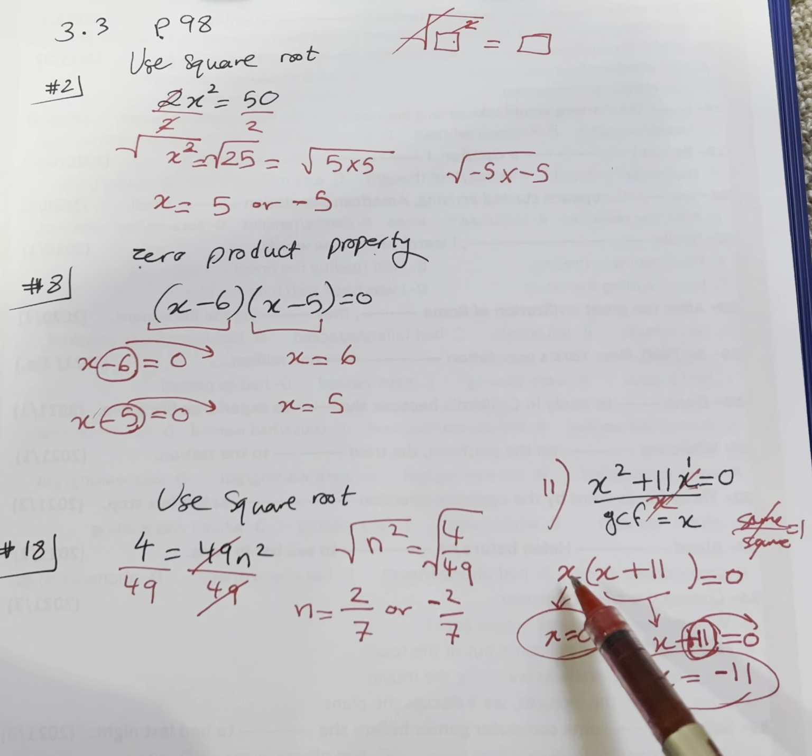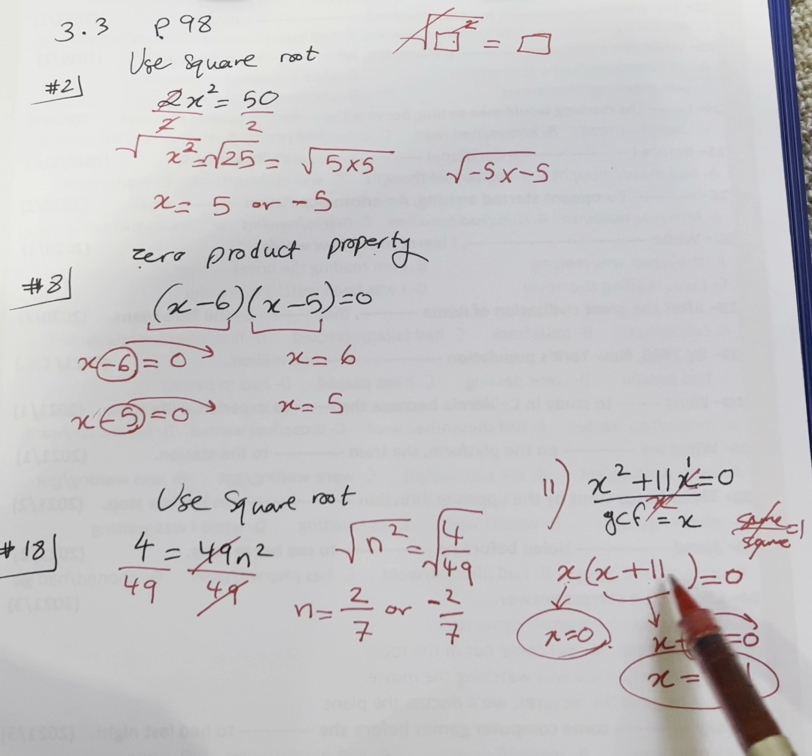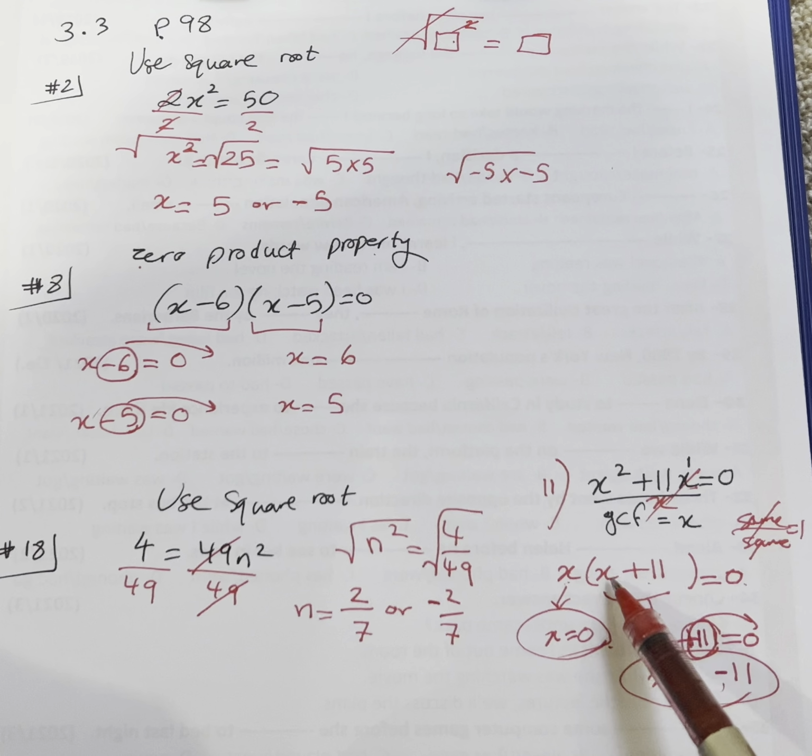If I put 0 in one of the x's, my answer will be 0 because 0 times anything is 0. And if I put negative 11 here, again, it's going to be 0. 0 times anything will give me 0.